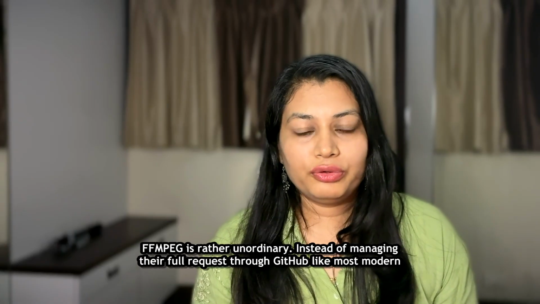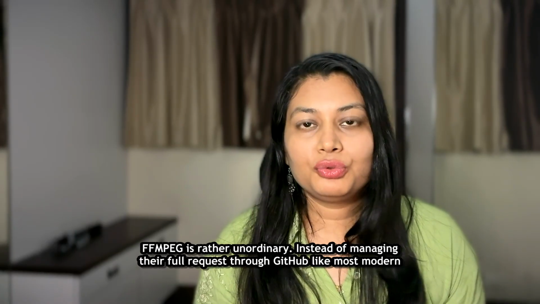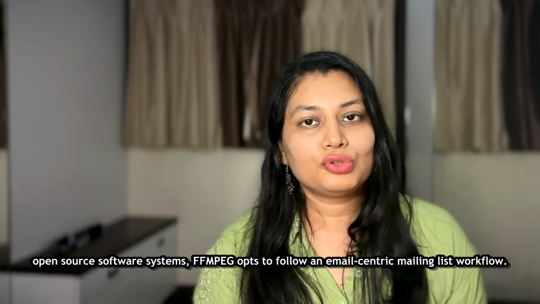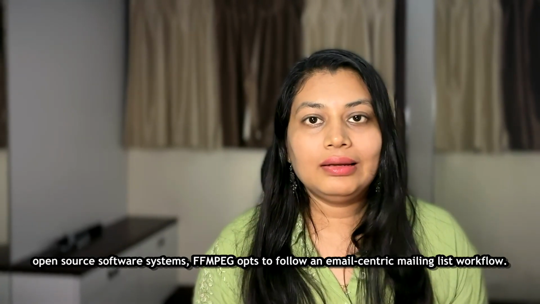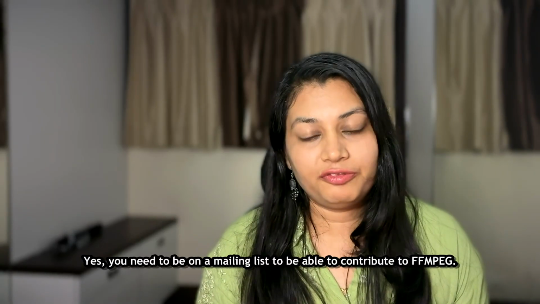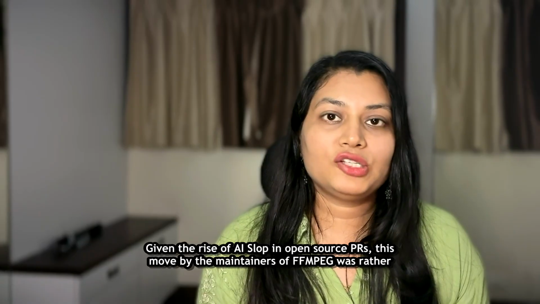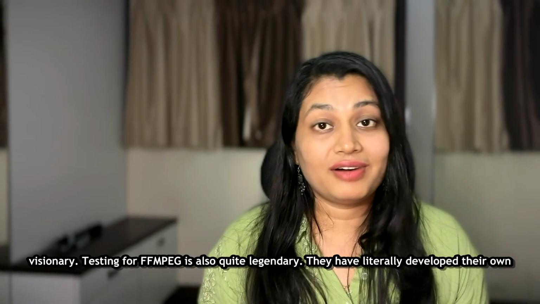The process to contribute to FFmpeg is rather unordinary. Instead of managing their pull requests through GitHub like most modern open source software systems, FFmpeg opts to follow an email-centric mailing list workflow. Yes, you need to be on a mailing list to be able to contribute to FFmpeg. Given the rise of AI slop in open source PRs, this move by the maintainers of FFmpeg was rather visionary.